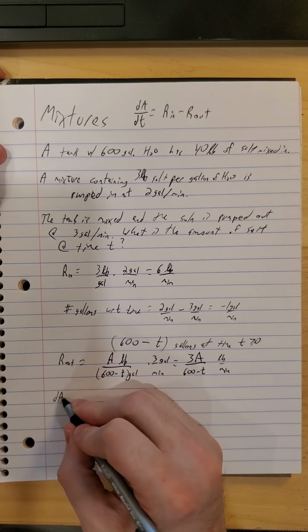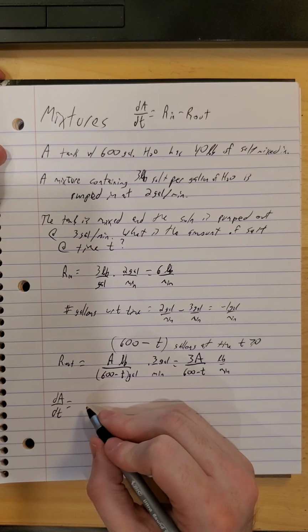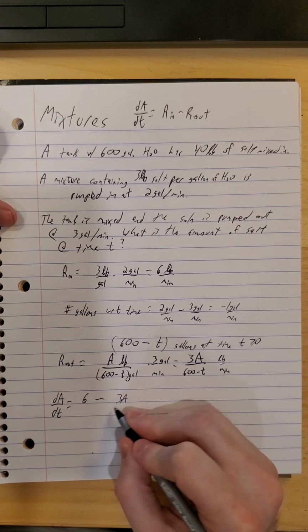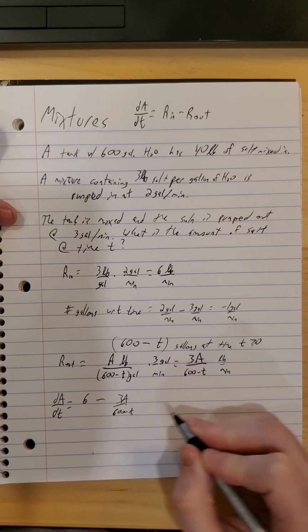So then change in the amount with respect to time is rate in minus rate out. Rate in 6 minus rate out, 3A over 600 minus t.